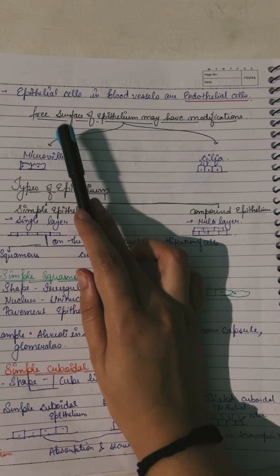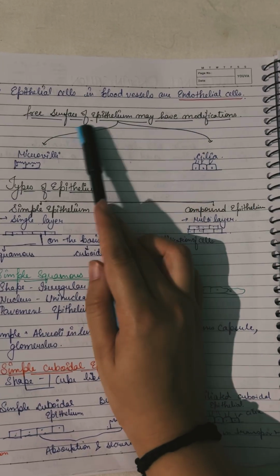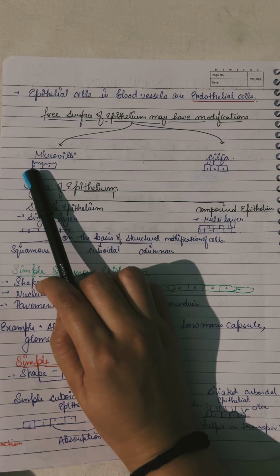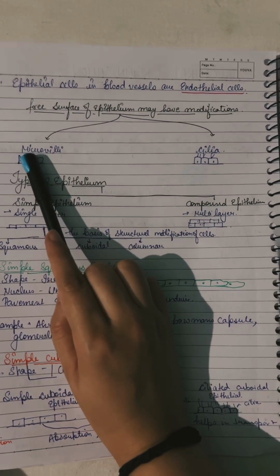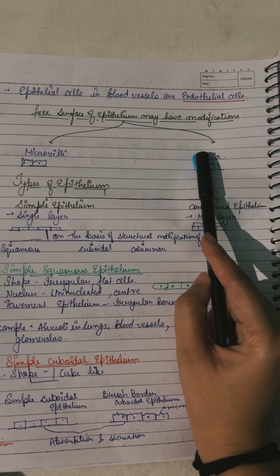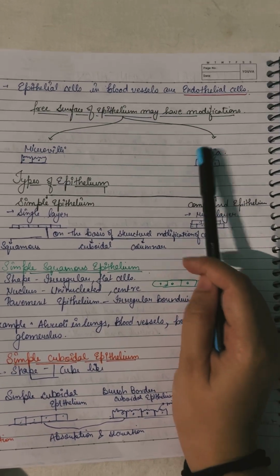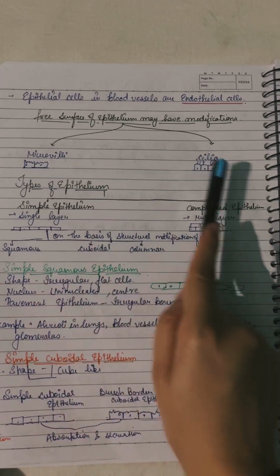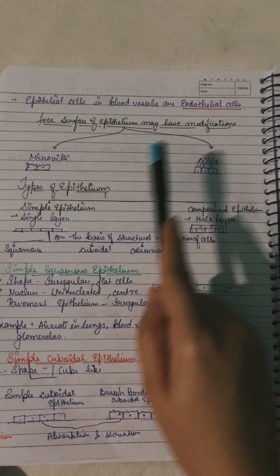The free surface of epithelium may have modifications. There are two types of modification, microvilli and cilia. Microvilli is a brush border. Cilia are hair-like structures present on the cells. So these are the two modifications: one is microvilli, another one is cilia.